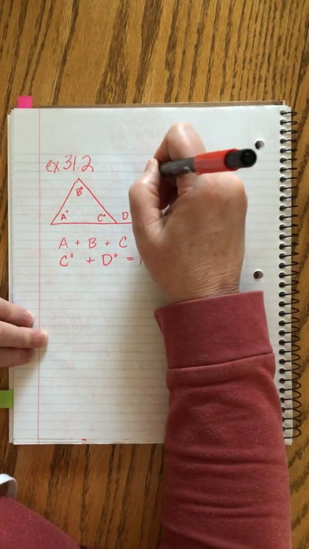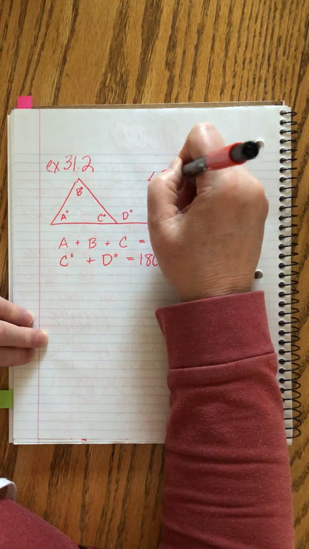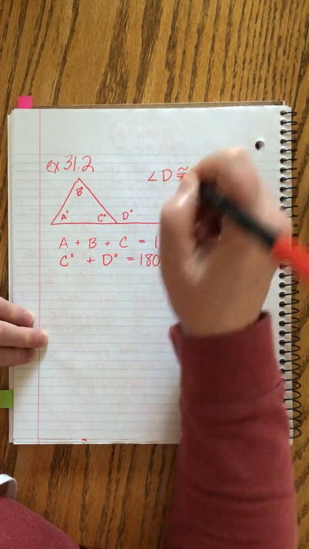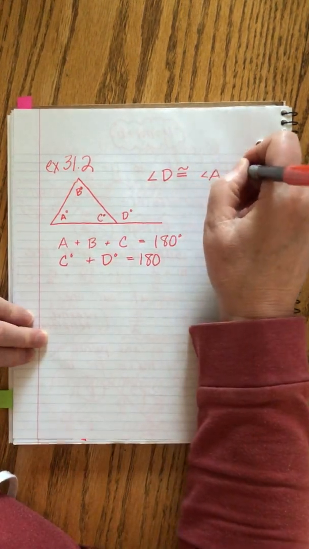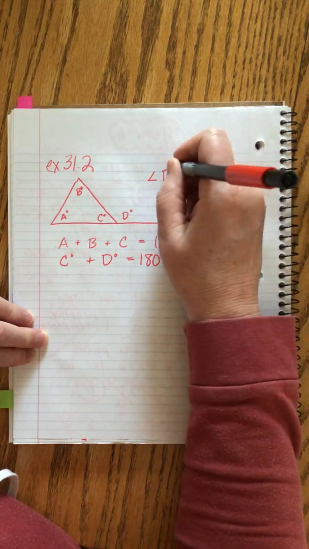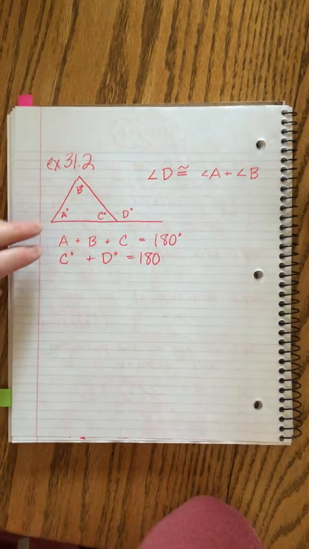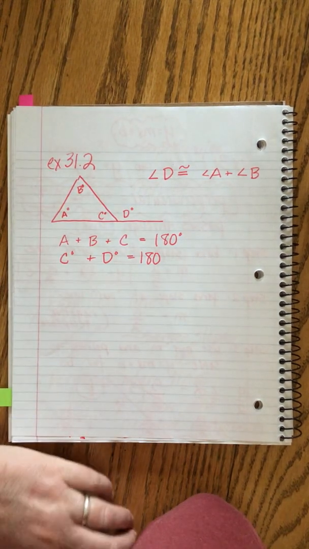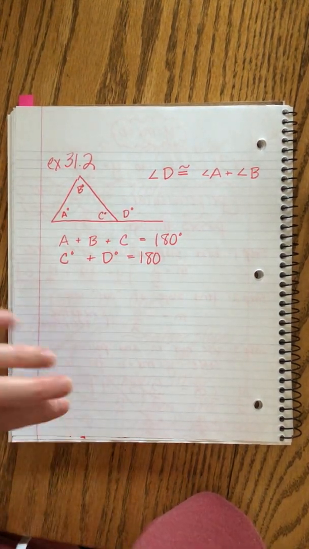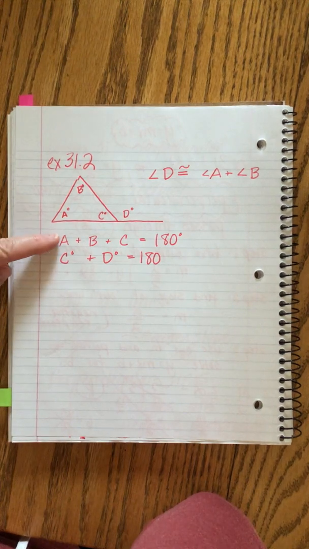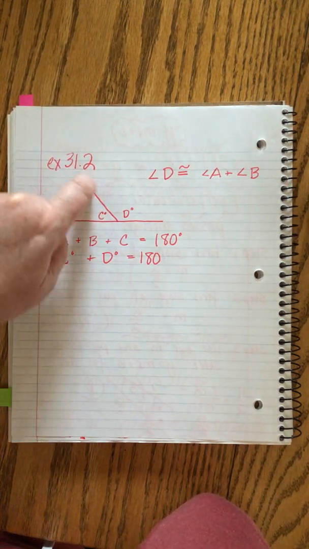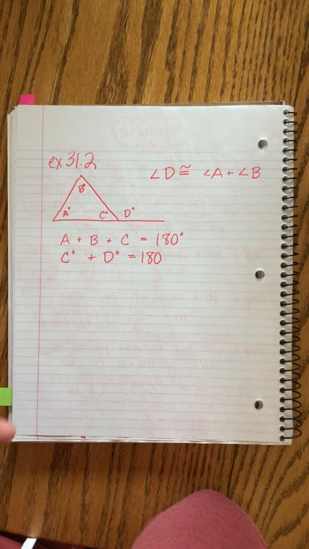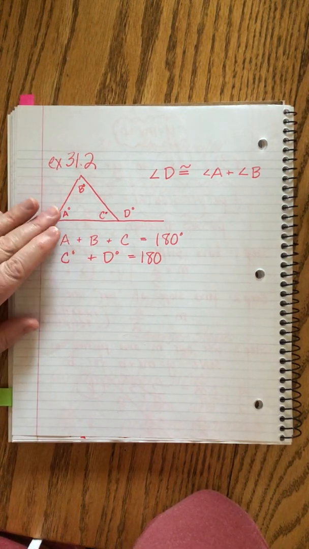What John asks us to prove is that angle D is congruent to, the same size as, angle A plus angle B. Now, how can we possibly prove that these two equal the total of that? Do they even? We don't know, but we can prove it. We've started down the path by writing what we already know. These 3 add up to 180. There's another proof that proves that. We skipped over that, but you can trust me, that's true.